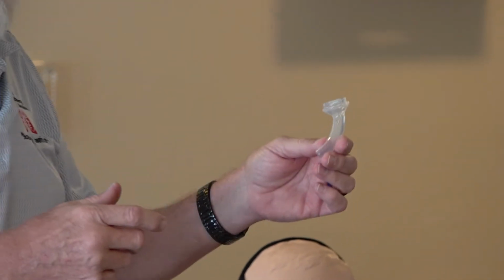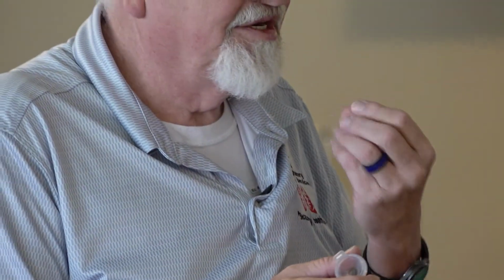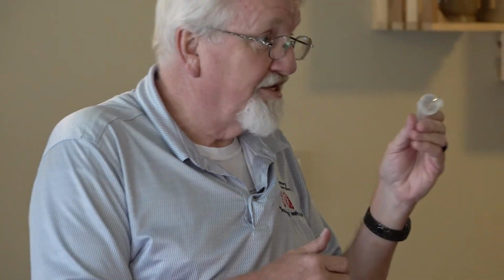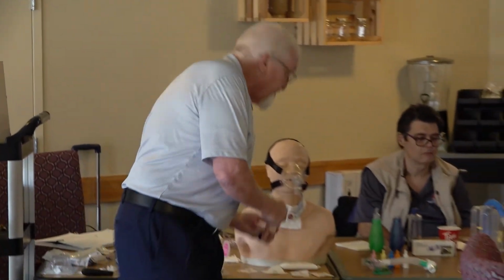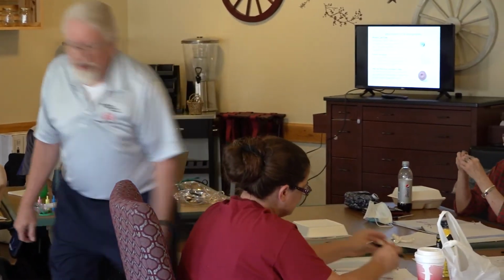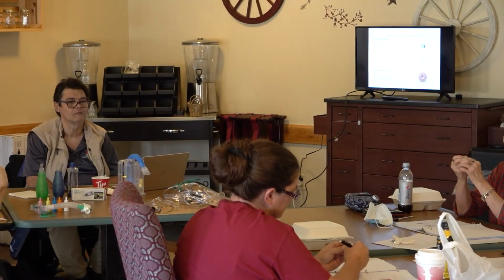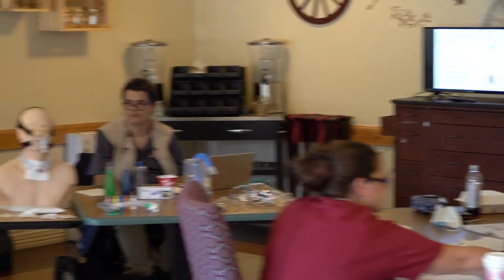So when I go in to do trach care, Lary care for Bob, all I'm doing is taking this out, cleaning around the stoma if it needs cleaned, and putting it back in. We're done. These things here, feel those, check them out, and pass it around. These are HMEs, heat moisture exchange.